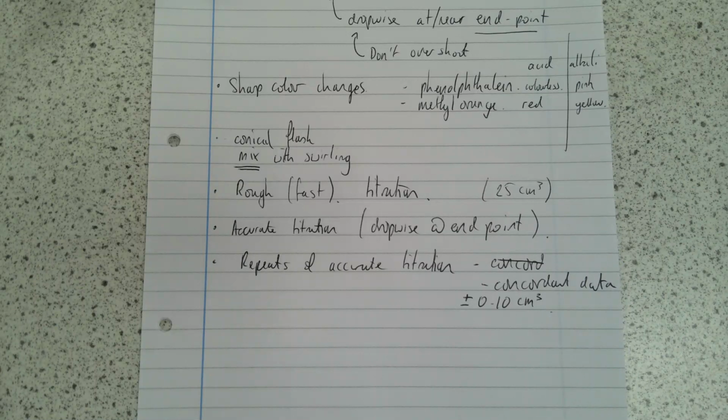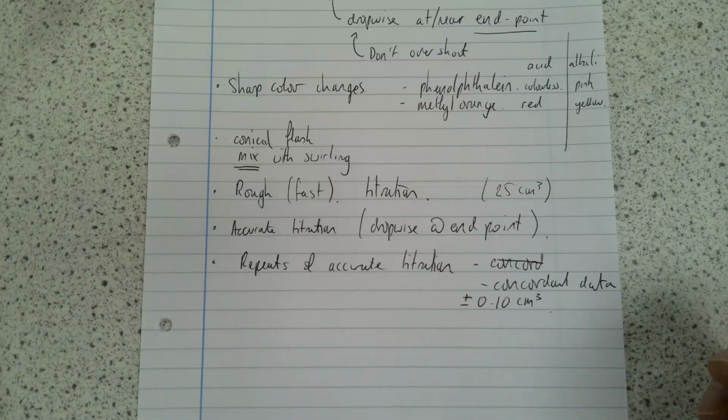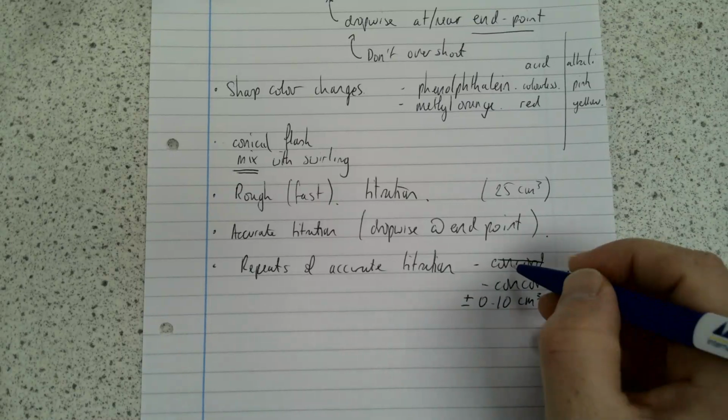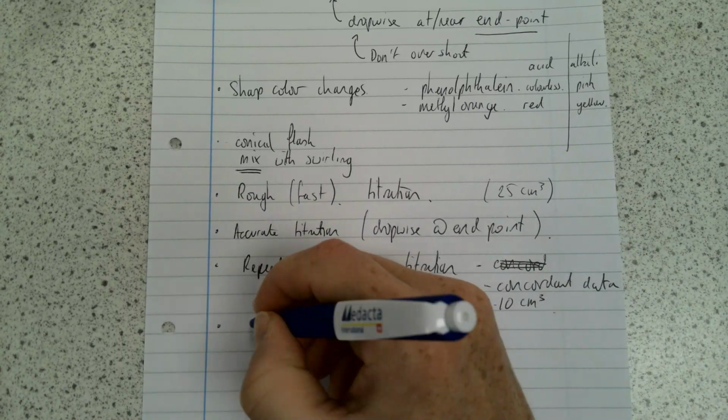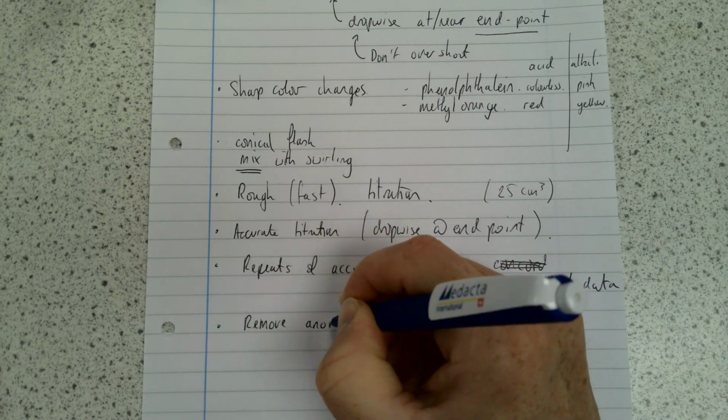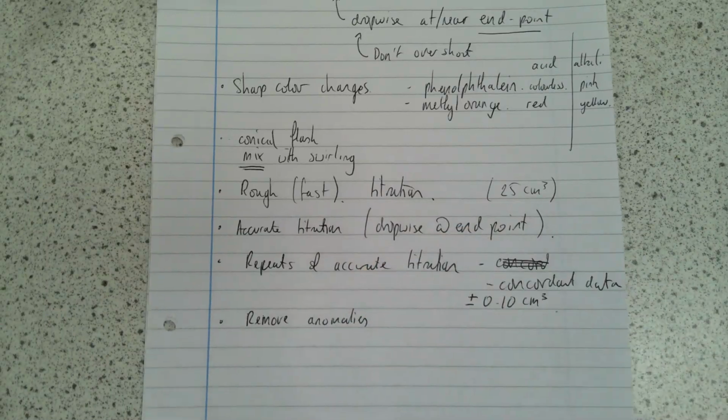And inevitably, with any experiment at all, there is some potential for random error. You're going to get slight variation every time you do an experiment. That's normal, that's okay, but we've got to get data we can use, and so it must be concordant. And we must remove anomalies, including the rough titration.